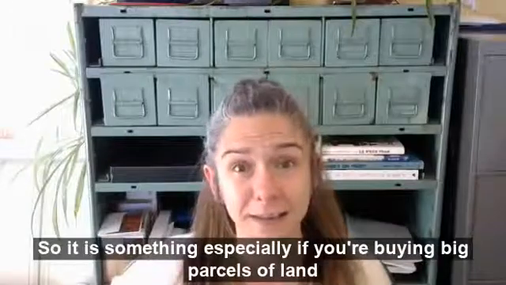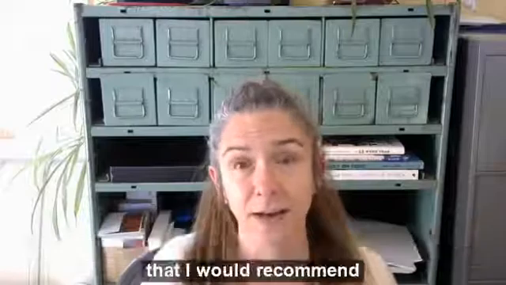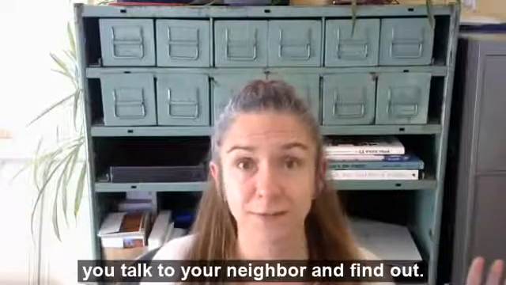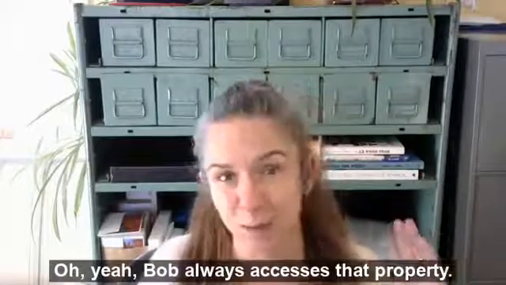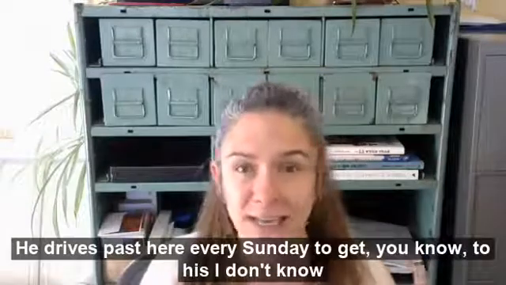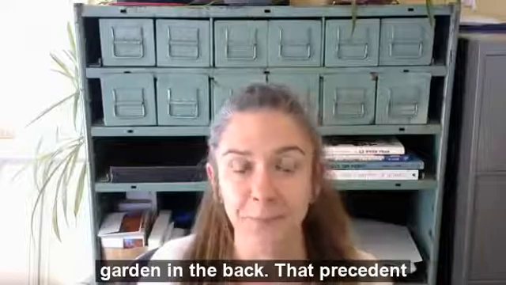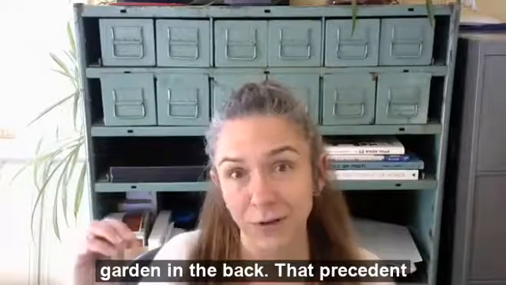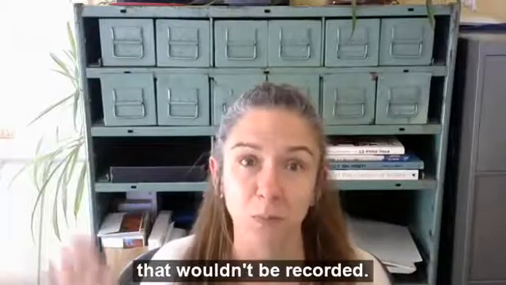So it is something, especially if you're buying big parcels of land, that I would recommend you talk to your neighbor and find out, hey, do you know of anyone? Oh yeah, Bob always accesses that property. He drives past here every Sunday to get to his garden in the back. That precedent can actually create an easement that wouldn't be recorded.